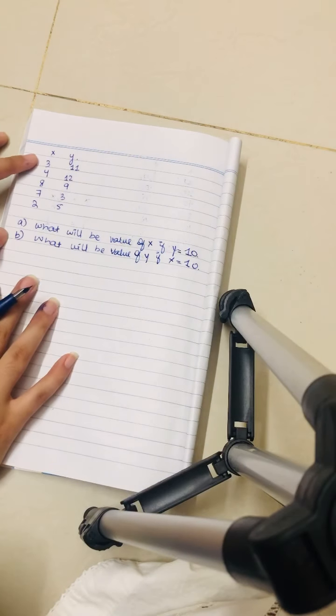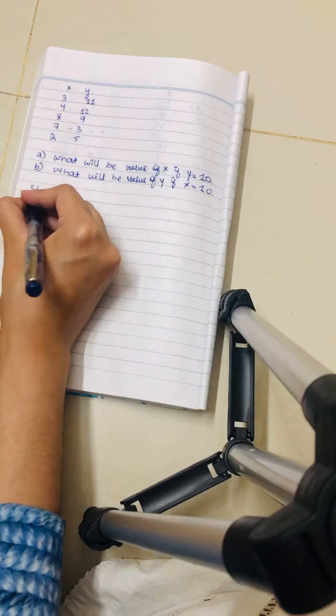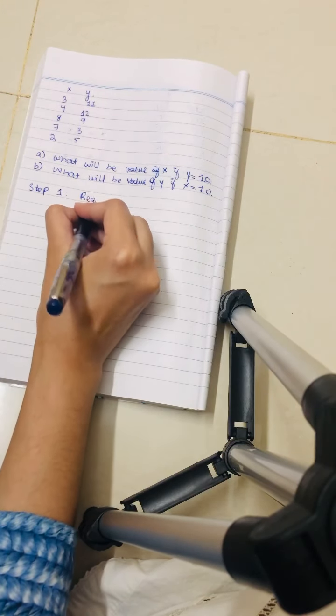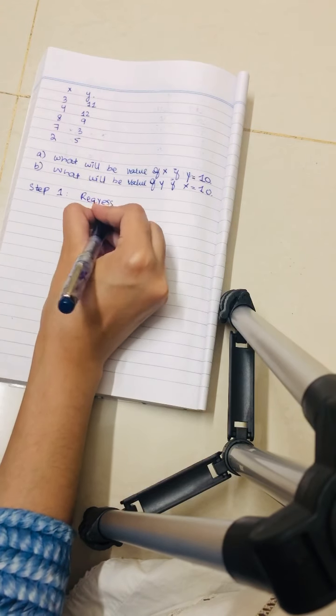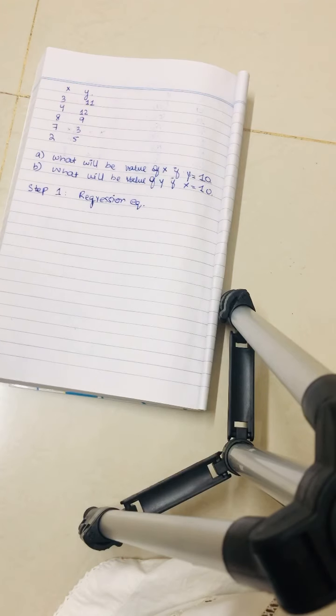So here we have to calculate the values. Okay, so step 1 is to make a regression equation.